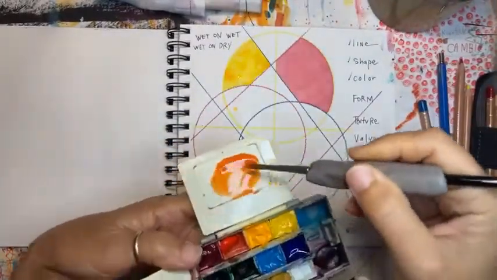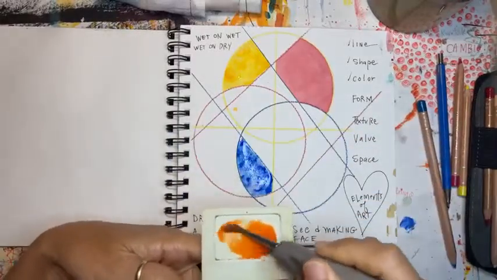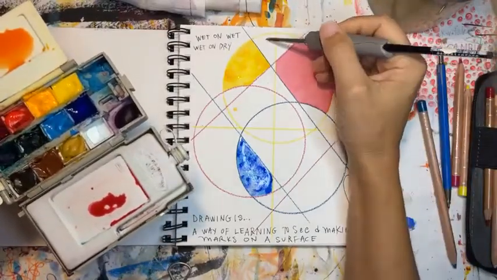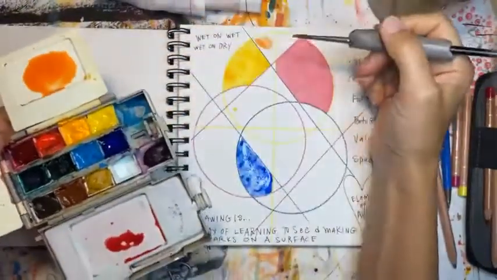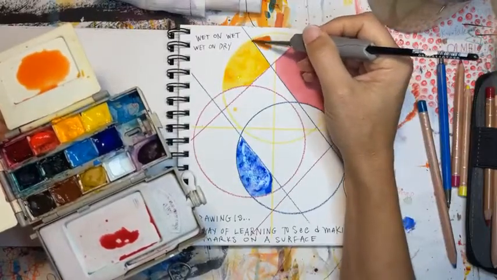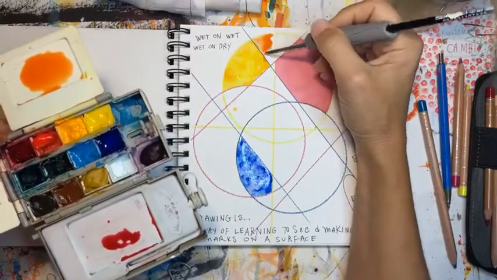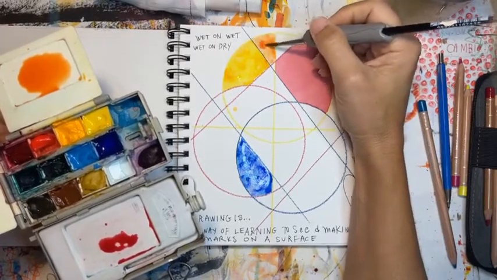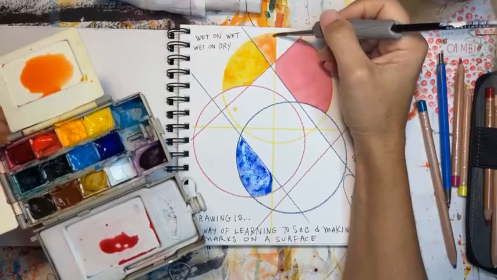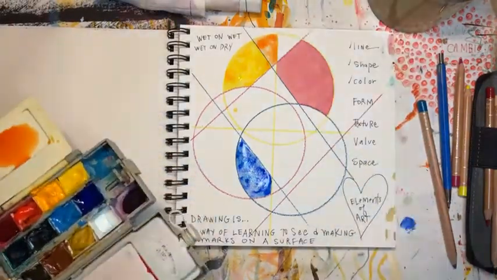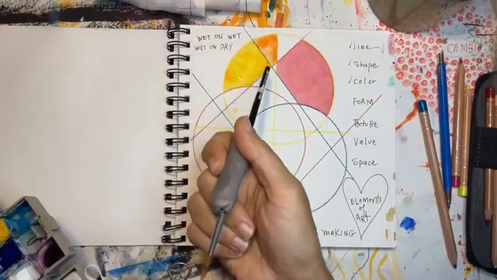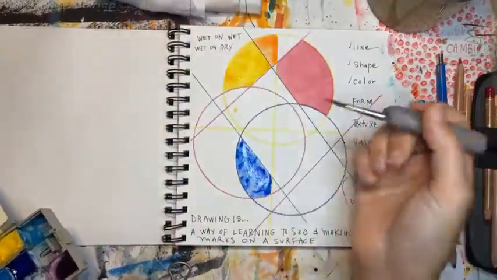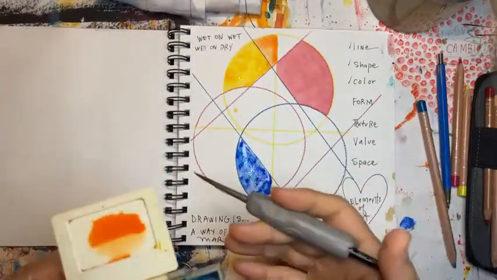So I'm going to take the color that I created and I'm going to put it somewhere. It doesn't have to be in any order. It can be wherever you want. But this is wet on dry. So we're not painting water down onto our paper first. We are just doing it onto the dry paper. And you can see this yellow was still wet, so a little bit of it bled into the color next to it. That's what's going to happen when you put watercolor next to wet watercolor. They just bleed into each other.